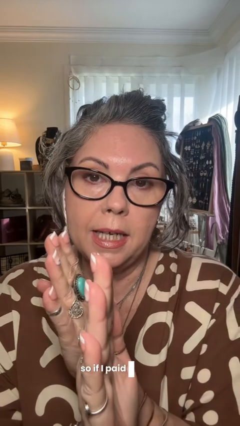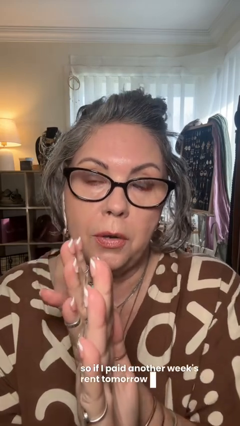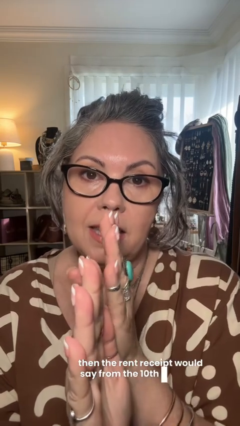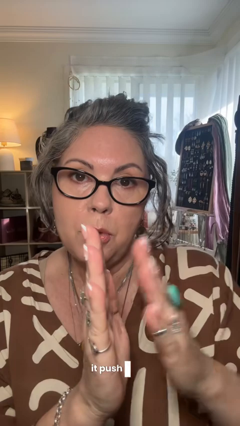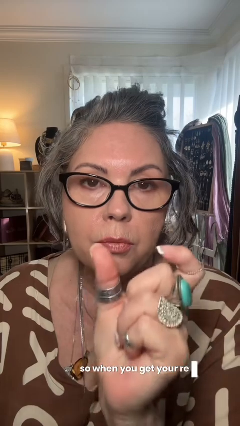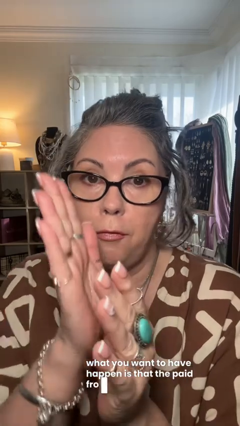So if I paid another week's rent tomorrow, then the rent receipt would say from the 10th to the 17th. It pushes those days forward ahead of you. Does that make sense? So when you get your rent receipt, check those dates. What you want to have happen is that the paid from date needs to be after the date you've paid.